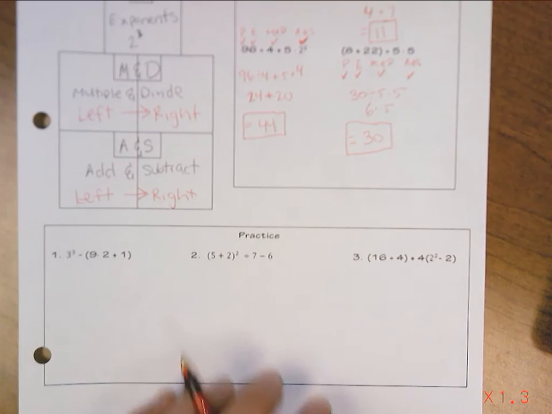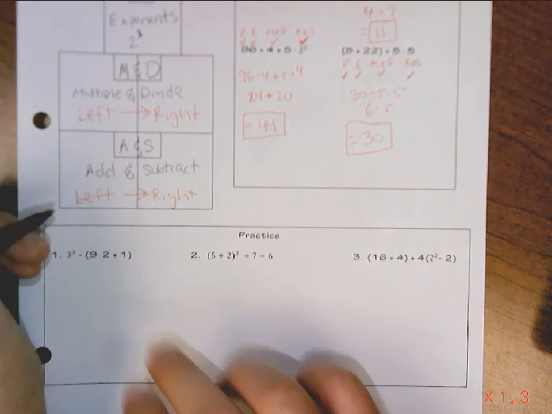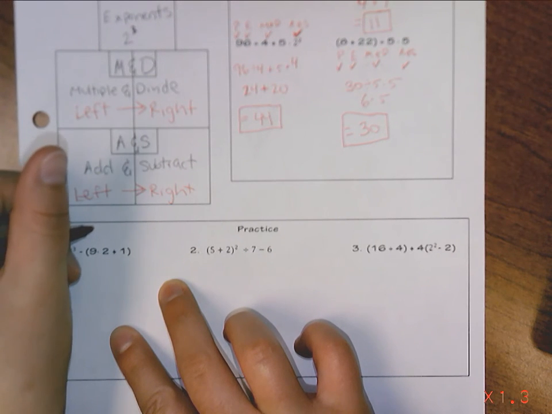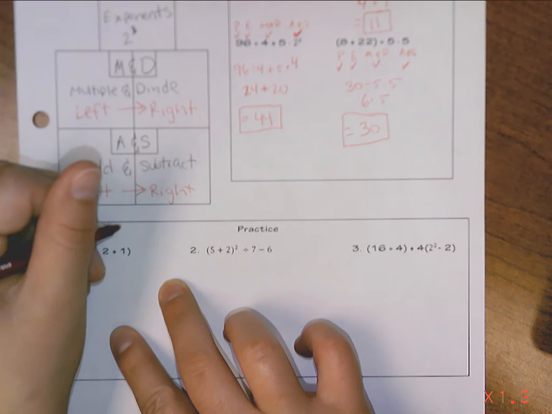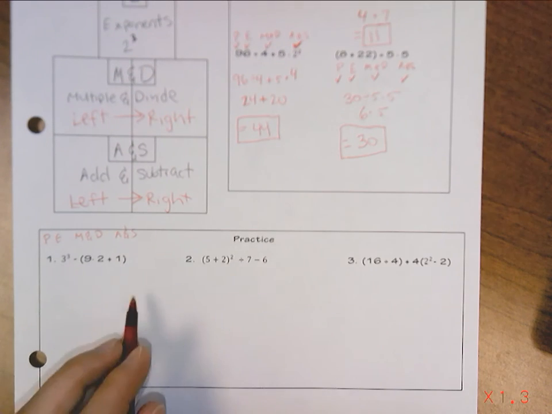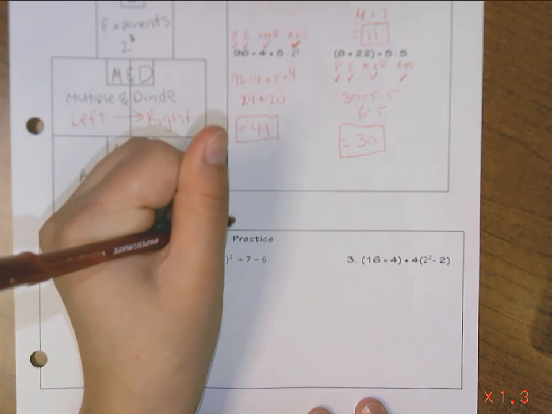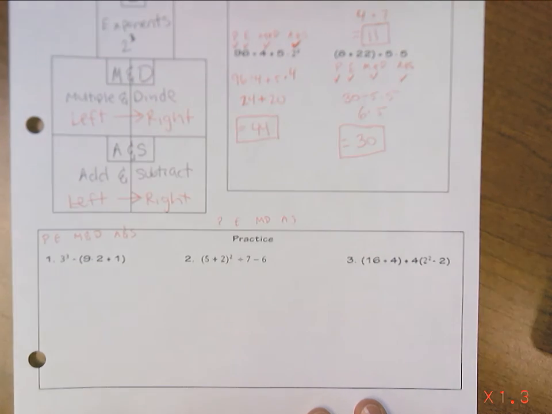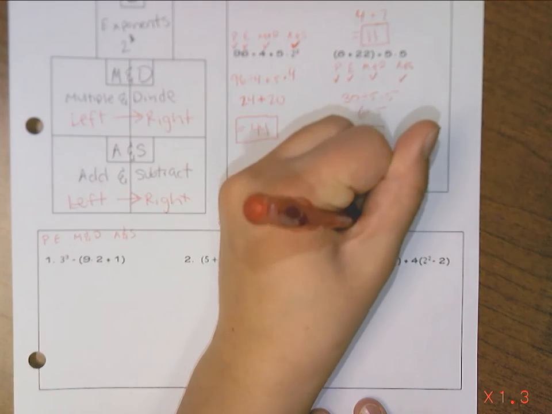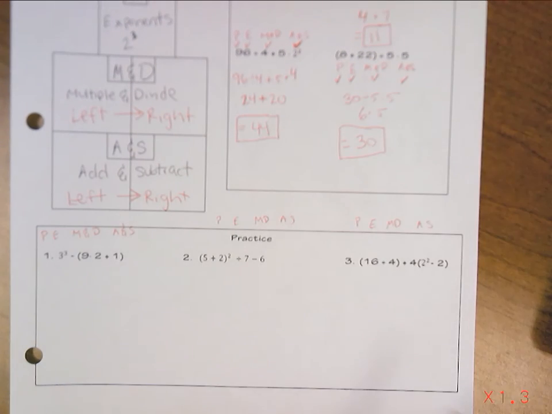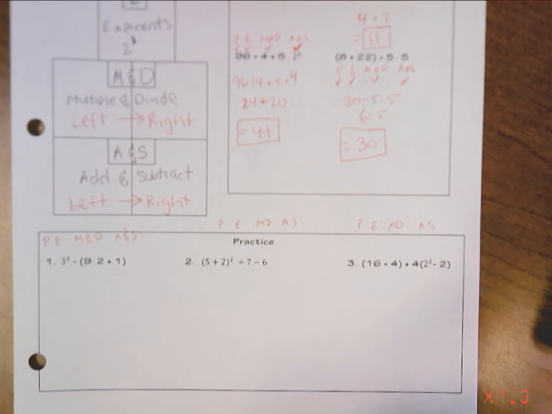Now, you have to come down here and do your practice. For this, I would like you to write out the steps just for this problem, so I know that you are understanding what you're doing. And so just on each of these, you have parentheses, exponents, multiply and divide, adding and subtracting. And then as you go through the steps and write them out, just put a check mark on them, so you can follow along. Okay?